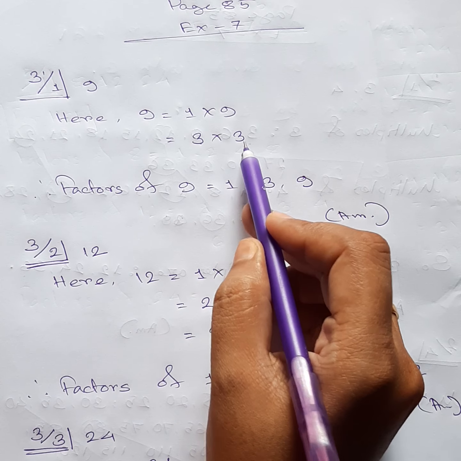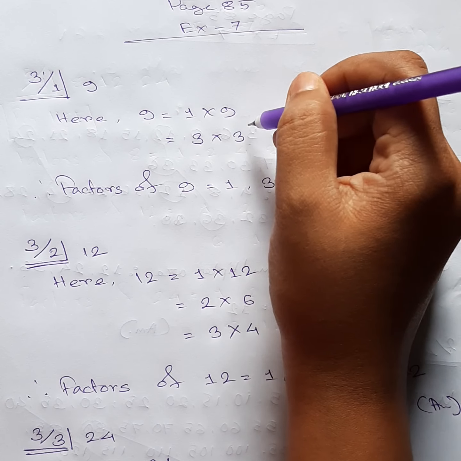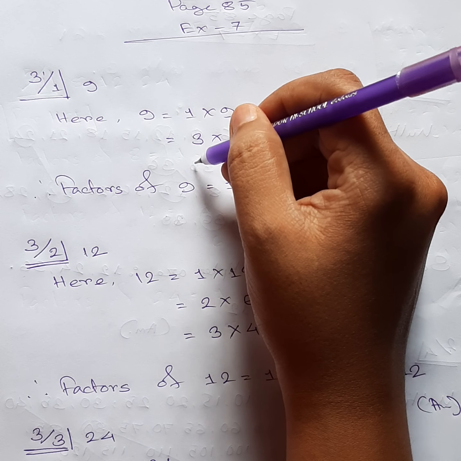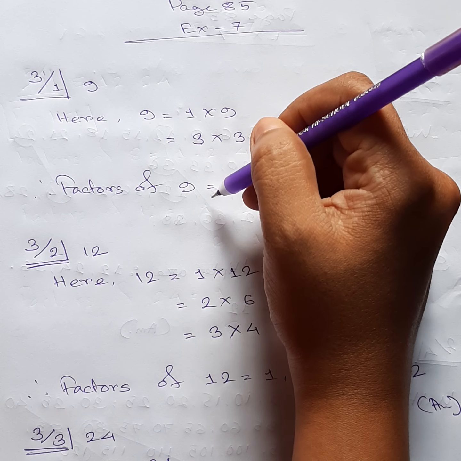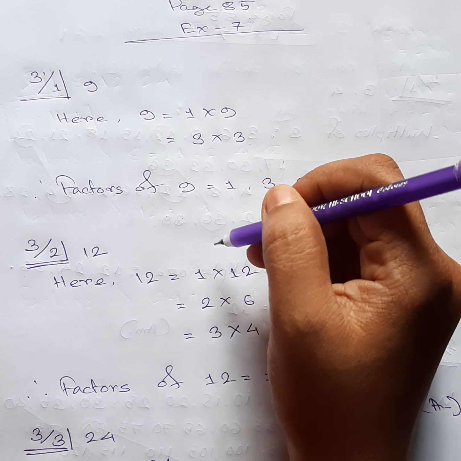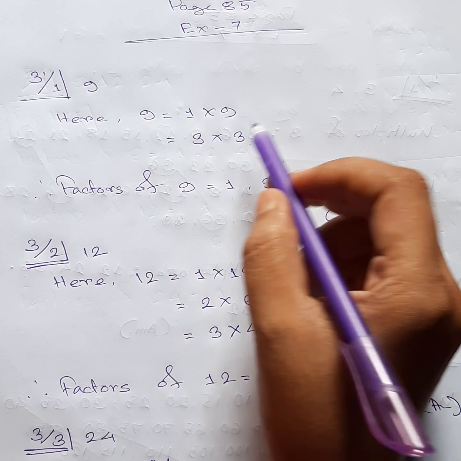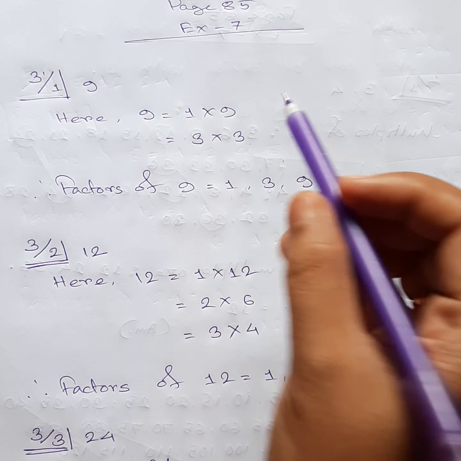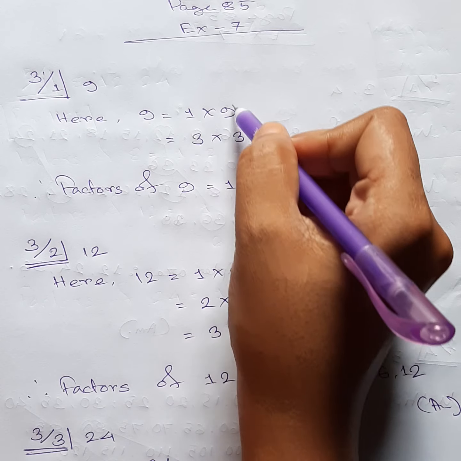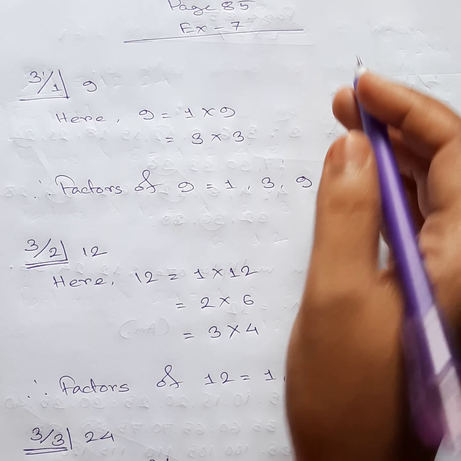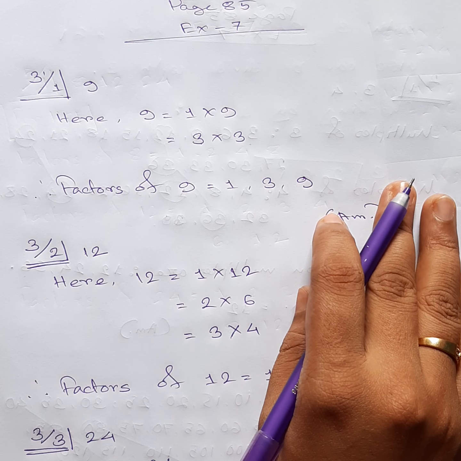So this is it. Now in the middle we don't have anything like 4 or 5 or 6 or 7 or 8. We don't have any other number to multiply to get 9. So there is our full stop, and we are going to write from that way. That means the U way. Correct? I hope that you remember the U way.